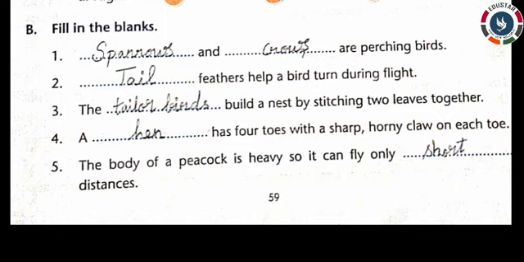Number 3. The dash builds a nest by stitching 2 leaves together. And the answer is tailor bird. Number 4. A dash has 4 toes with a sharp horny claw on each toe.